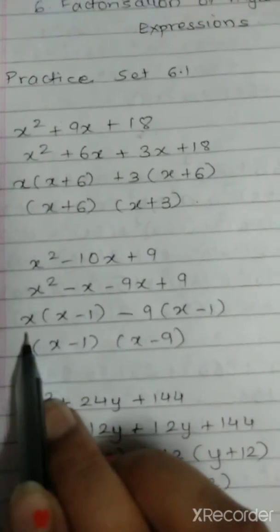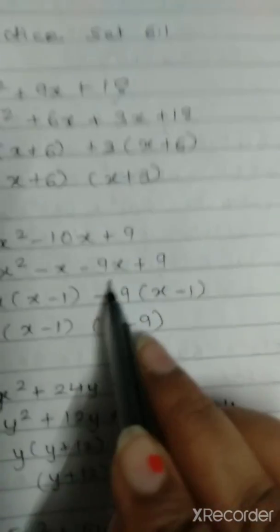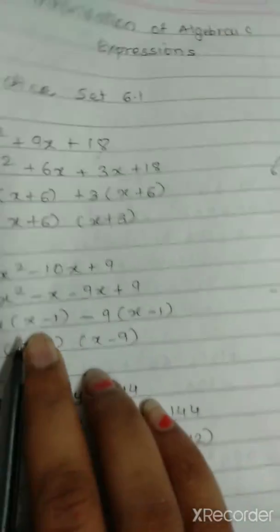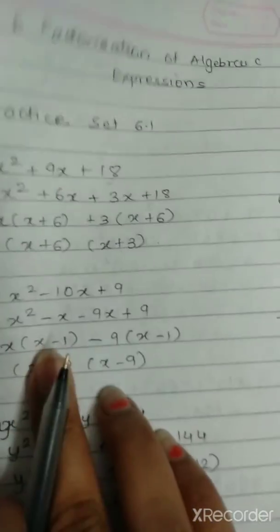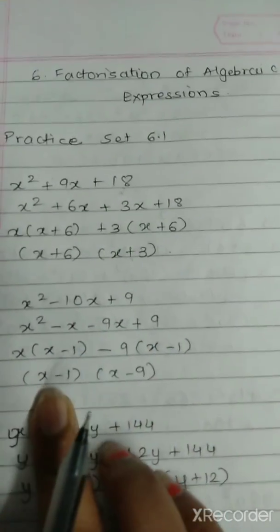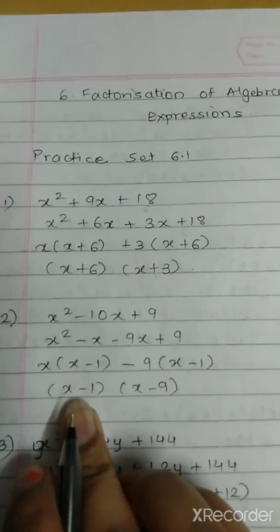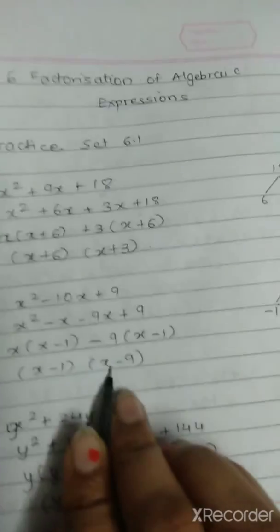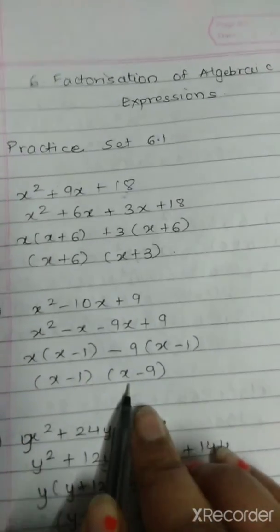Common between the first two is x, we are left with x minus 1. Again common between these two is minus 9, we are left with x minus 1. Again you can see the brackets have the same value. So these two values become one bracket, that is x minus 1, while the remaining terms will be in our next bracket, that is x minus 9. This is the solution for the second sum.